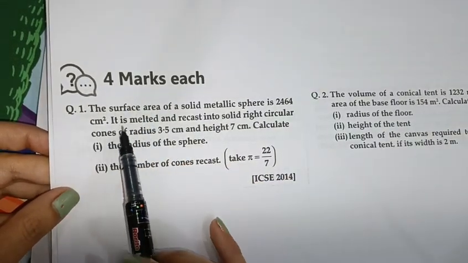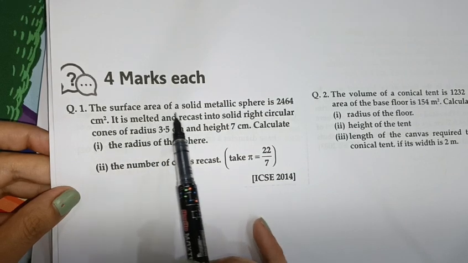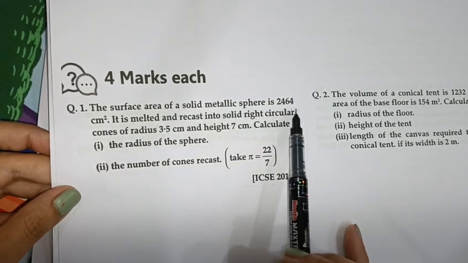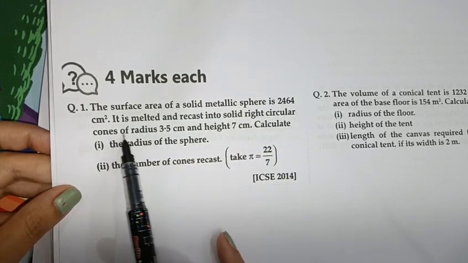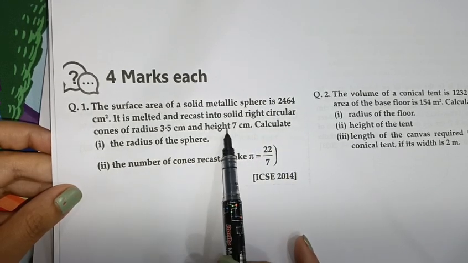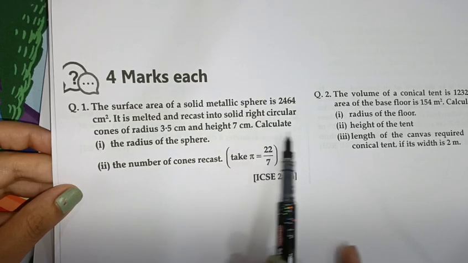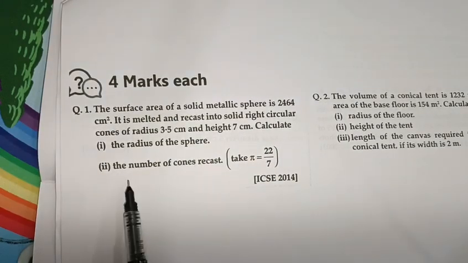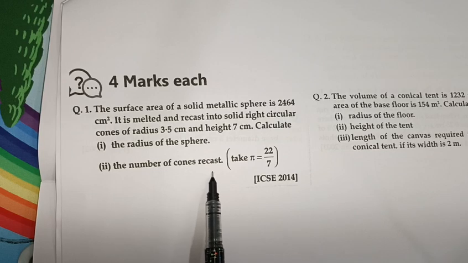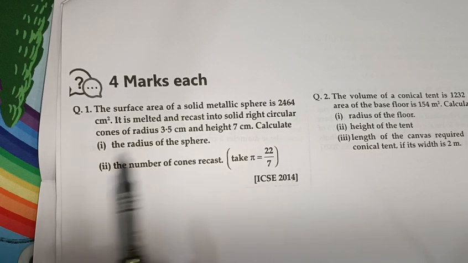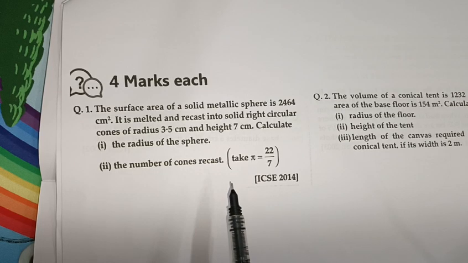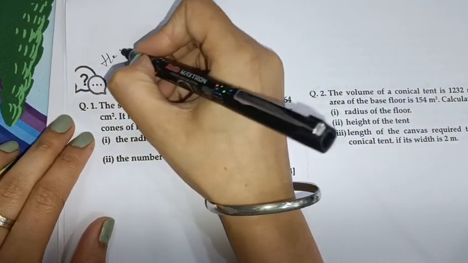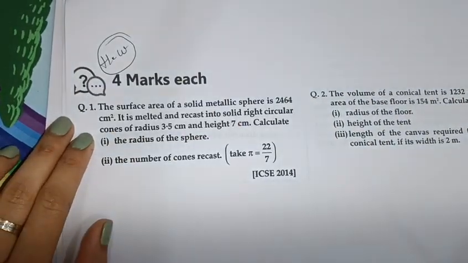So this question is: the surface area of a solid metallic sphere is this. It is melted and recast into solid right circular cones of radius 3.5 centimeter and height 7 centimeter. Calculate the radius of the sphere and the number of cones recast. So this question is exactly similar to the previous question. You can try to do this question. I am giving you this as homework.